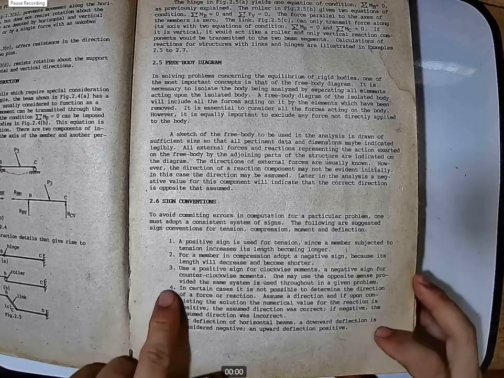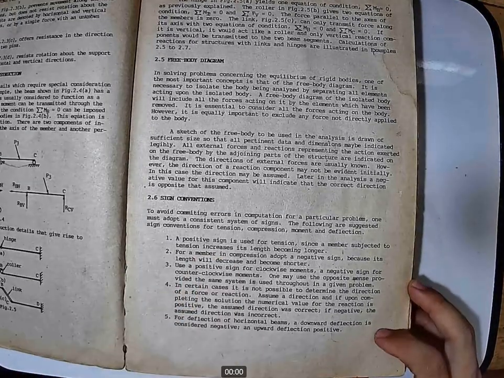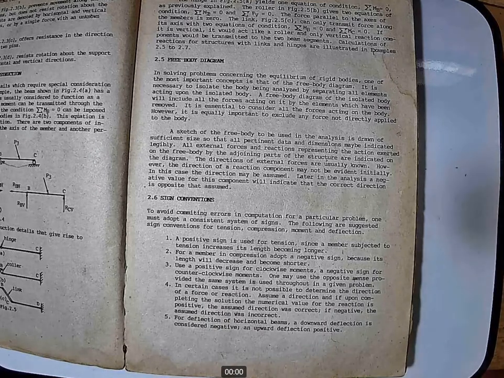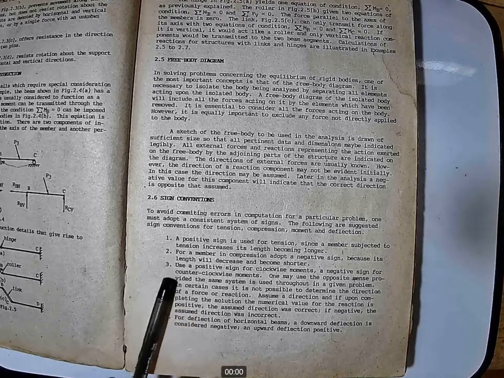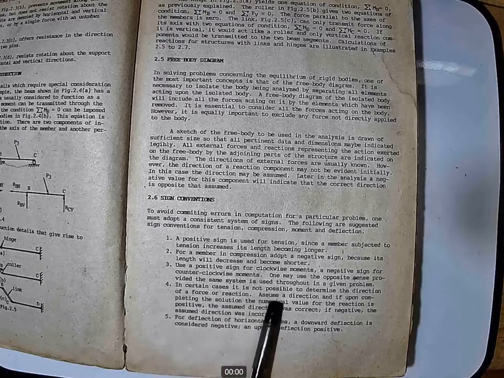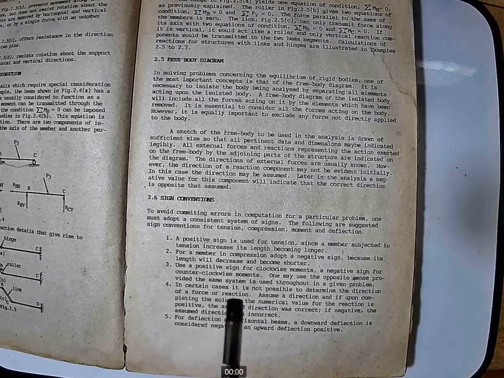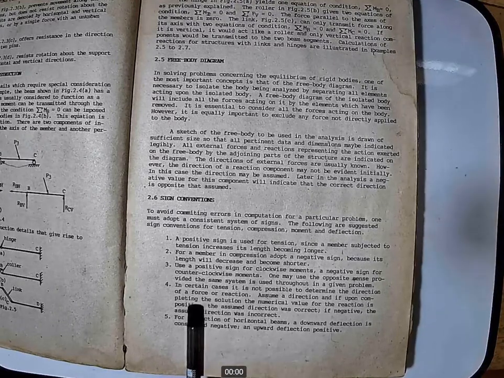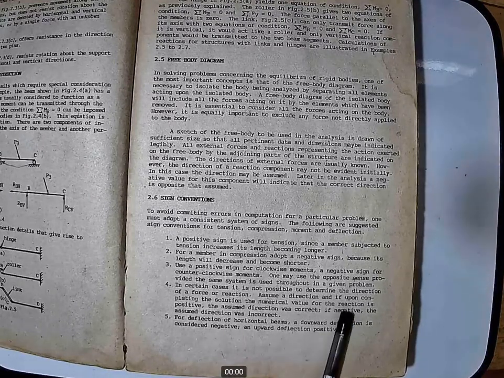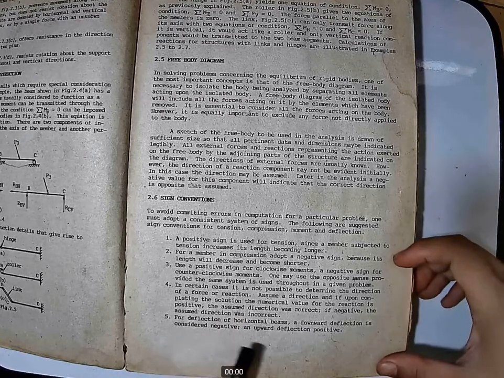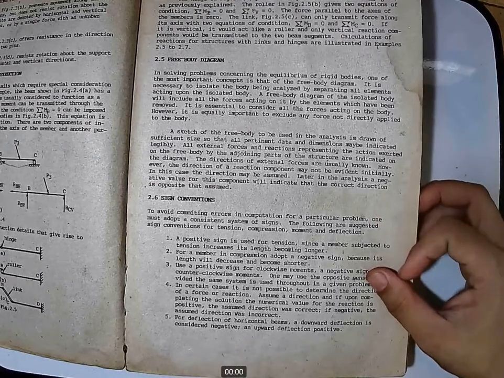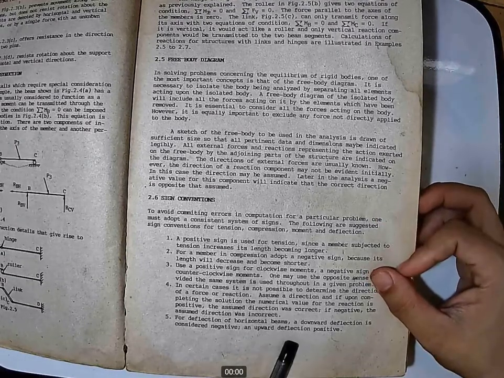For sign conventions, a positive sign is used for tension, since a member subjected to tension increases its length, becoming longer. For a member in compression, adopt a negative sign. Then clockwise, positive. Counterclockwise, negative. In certain cases, it is not possible to determine the direction of a force or reaction. Assume a direction, and if upon completing the solution, the numerical value for the reaction is positive, the assumed direction is correct. For deflection of horizontal beams, a downward deflection is considered negative. An upward deflection is positive. So let's draw that.